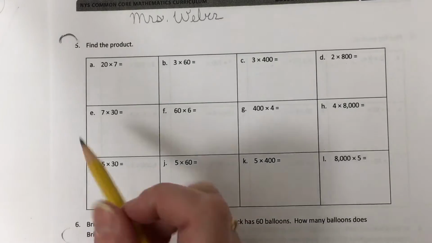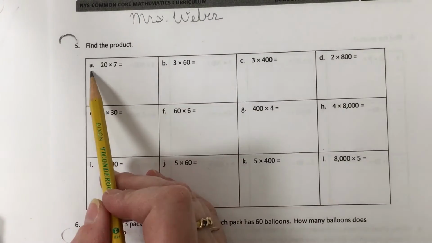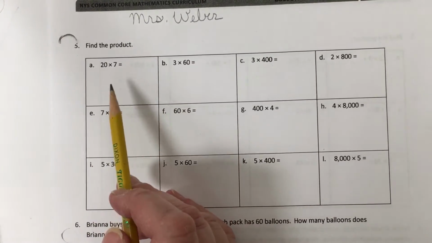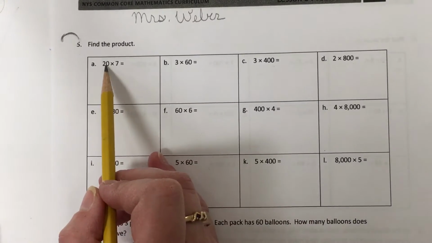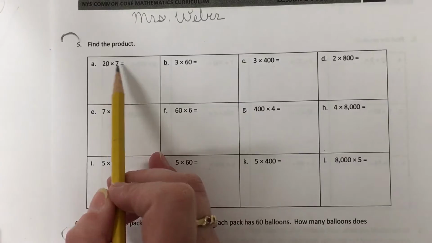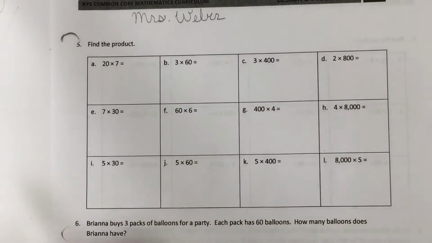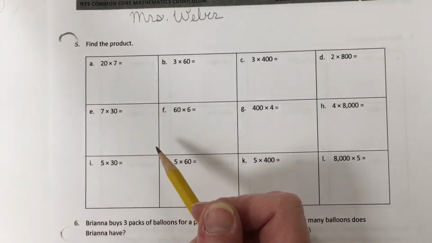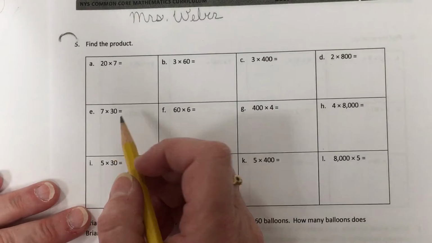All right, we're starting right here. It's actually problem number 5 in A. Now these boxes aren't very big, so don't write large. We have the equation 20 times 7 equals. Well, I know I taught you the trick how to do it, but I'm going to show you a different way how to do it today. Later, when we get back together, you'll understand why.